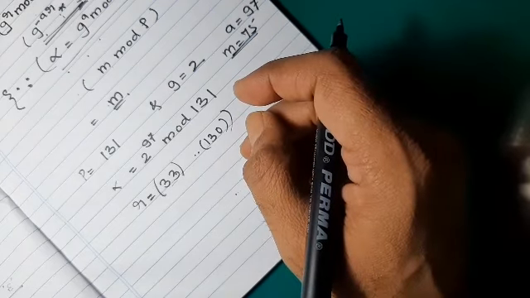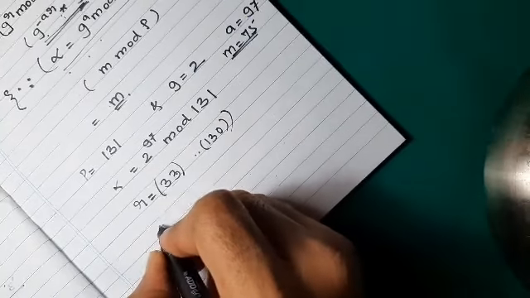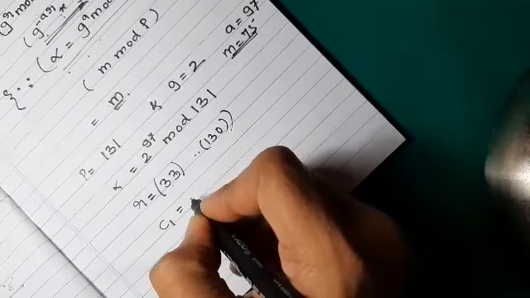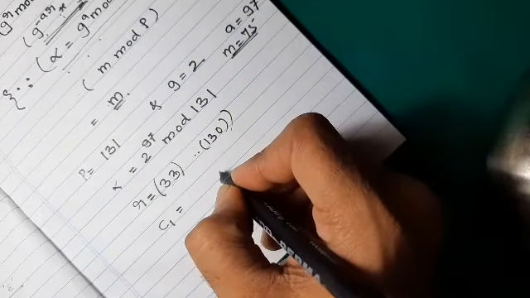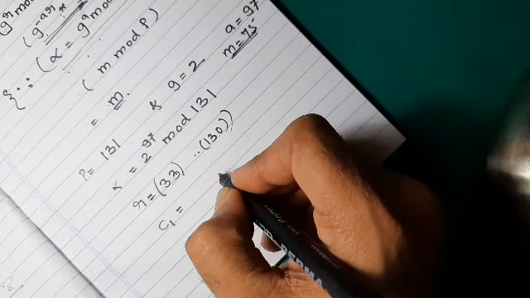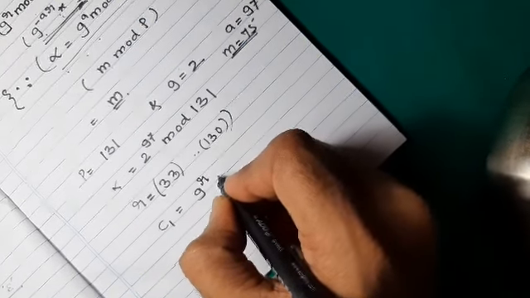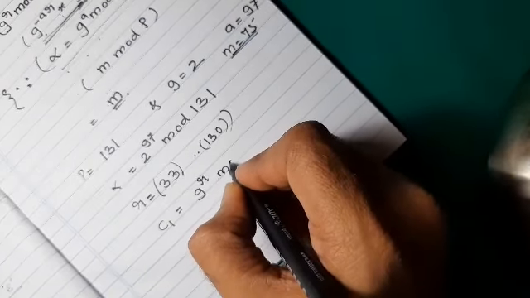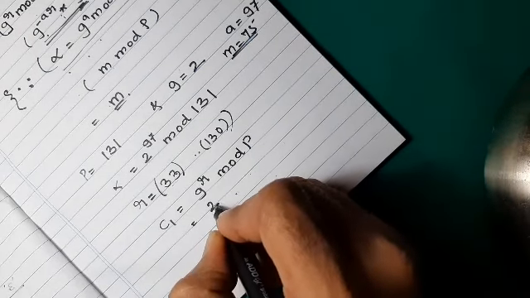Next, we need to calculate C1. This is the procedure that happens at the B side. C1 is equal to g raised to r mod p. What is g? g is 2.